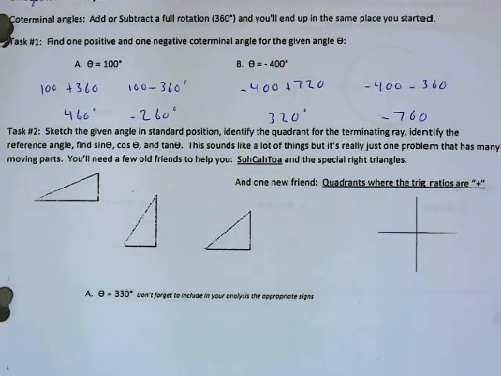Okay, so again, to get a positive or negative coterminal angle, you just want to add or subtract one full rotation, which is 360 degrees. All right, so pretty simple. Moving on to the next task.